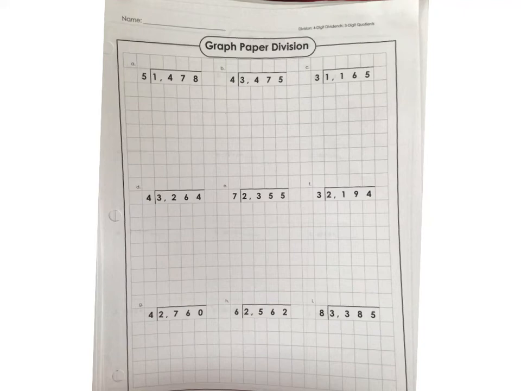We're here again. So find your graph paper division sheet. I really, really like how they give you a lot of room to do the problems on this one. So the graph paper is very nice. We're going to be doing some together, okay? And then I always leave just a couple for you to do on your own.